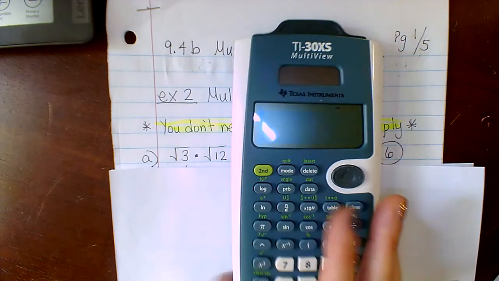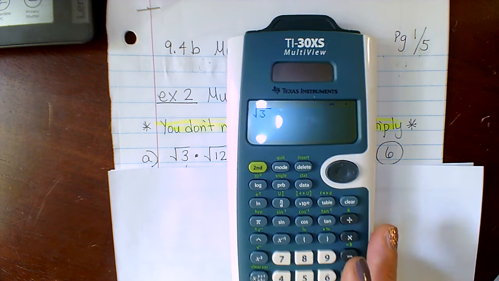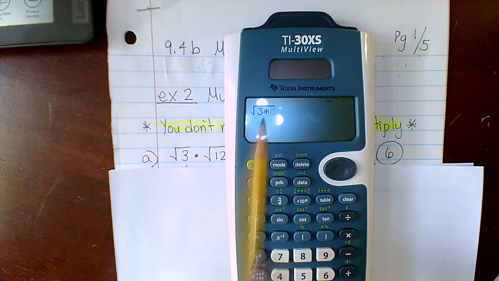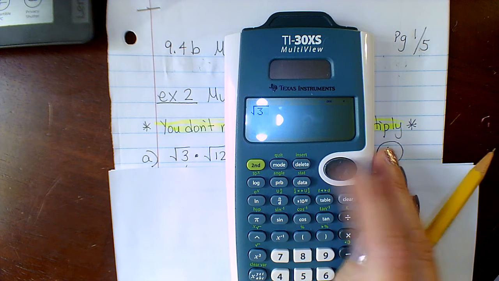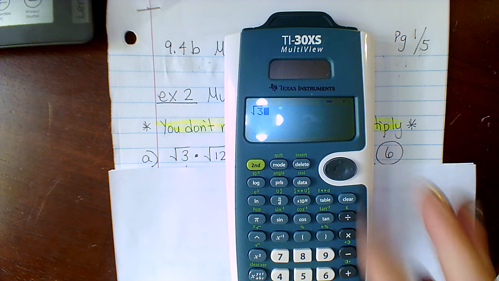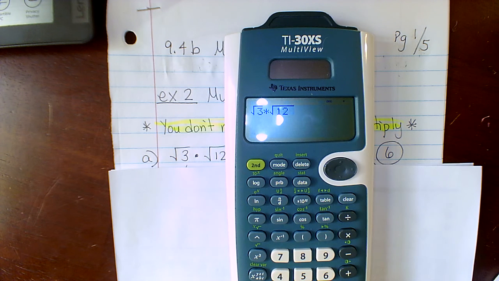Now again, you can just use your calculator from the get-go. You can just do the square root of 3. Now be careful. Don't go ahead and hit times, because look, that times is under that radical. So let's not do that. Instead, let's hit the right arrow, get out from under that radical, times, bring in a new radical. There's root 12. Let me get 6.